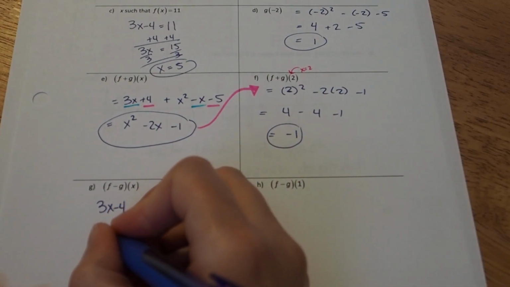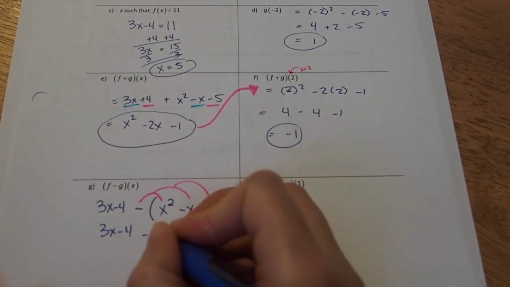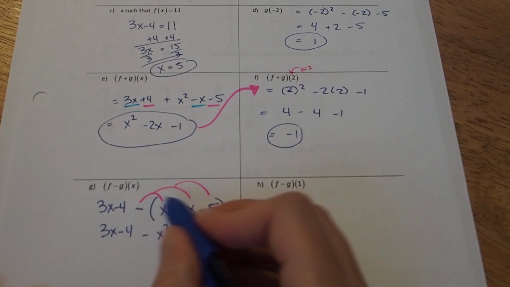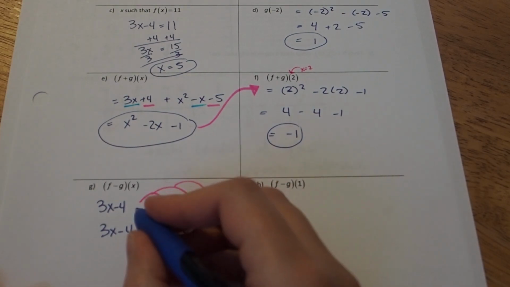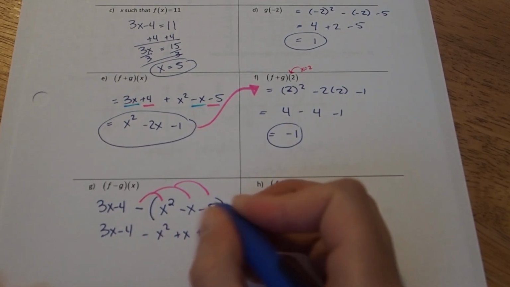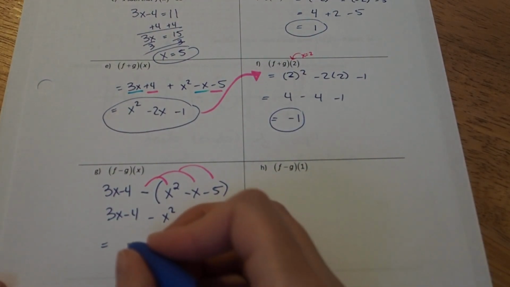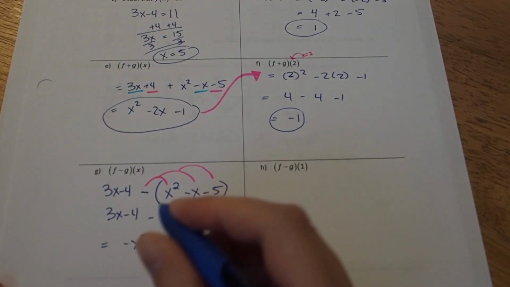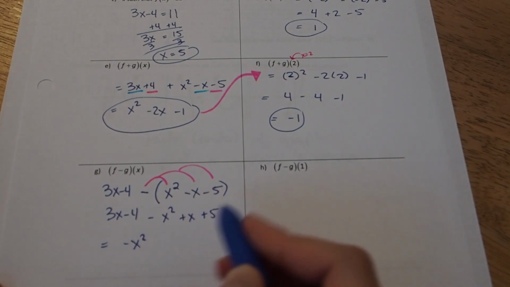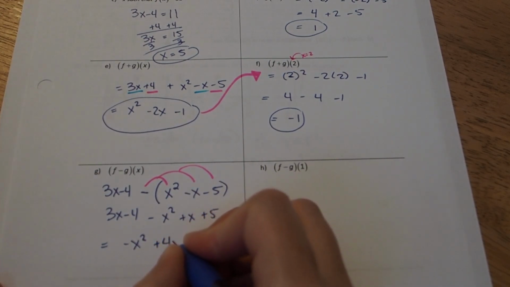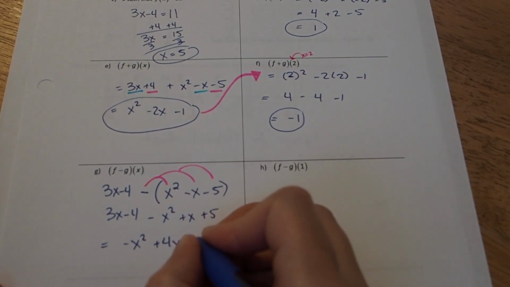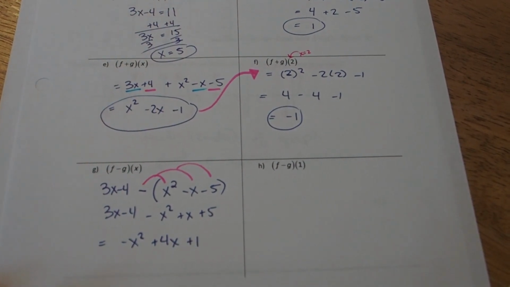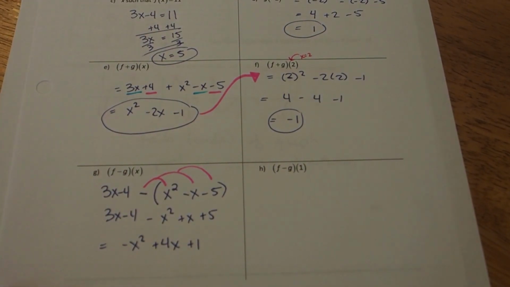So we're going to have 3x minus 4 minus x squared, negative and a negative, so plus x, negative and a negative, so plus 5. So this function would simplify to negative x squared, 3x plus x is 4x, negative 4 plus 5 is plus 1. That is the function for f minus g of x.